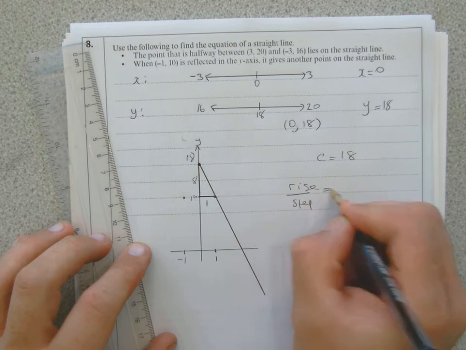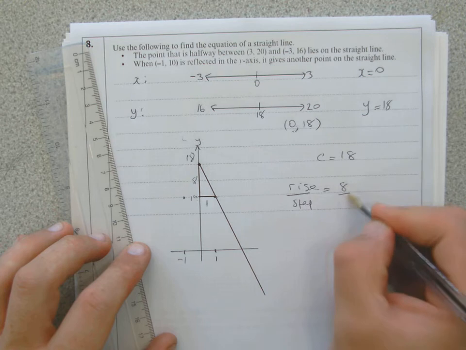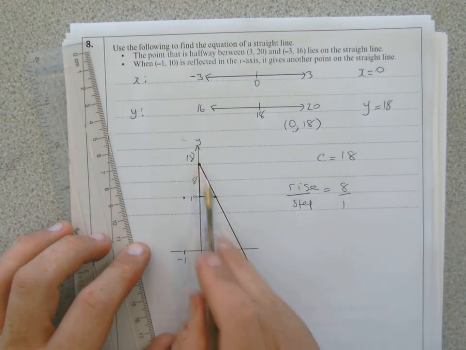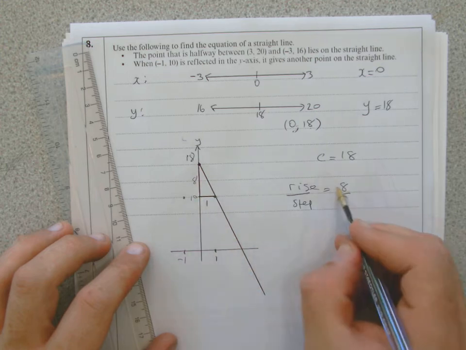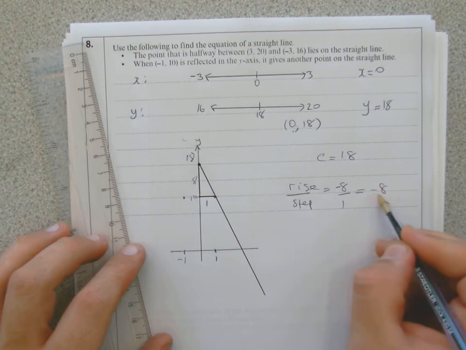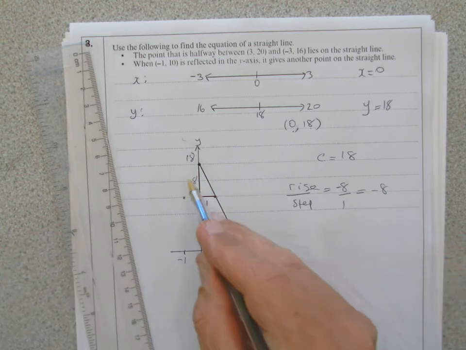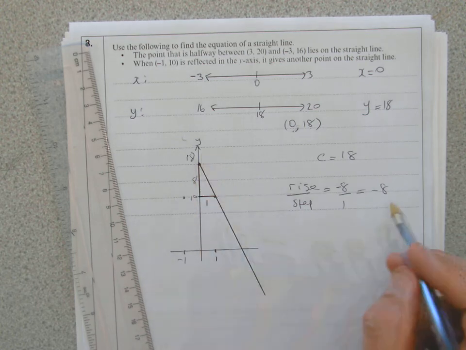The rise will be 8, step will be 1, but if you think about it, if you go from this point to this point, you're not actually rising, you're falling. You're falling 8, stepping across 1, so actually it'd be -8 divided by 1, which is -8. Just make sure you've got a minus in your answer for your gradient, because it is sloping downwards, isn't it? Joining those 2 points is a negative slope, so it'll be -8.